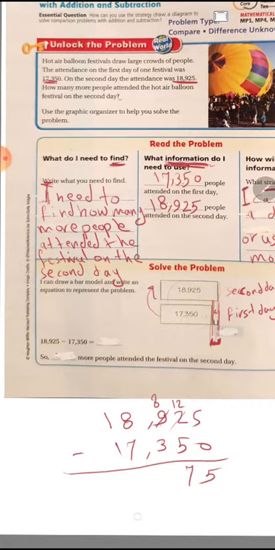Now 8 minus 3 equals 5, and 8 minus 7 equals 1, and 1 minus 1 equals 0. So this is the answer, 1,575. So 1,575 more people attended the festival on the second day.